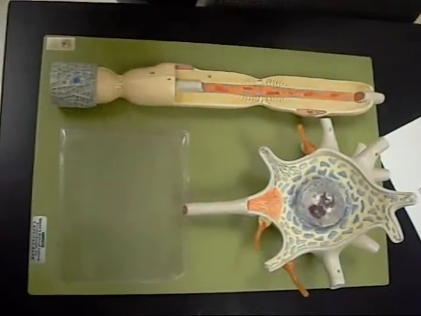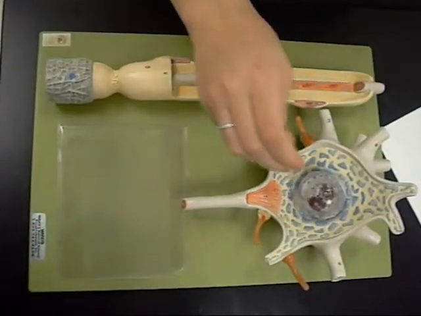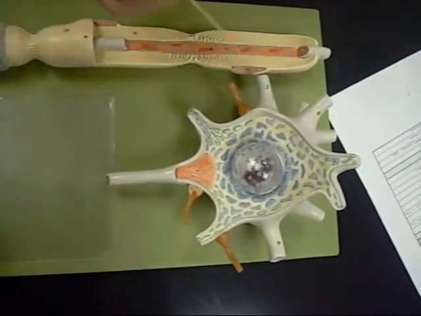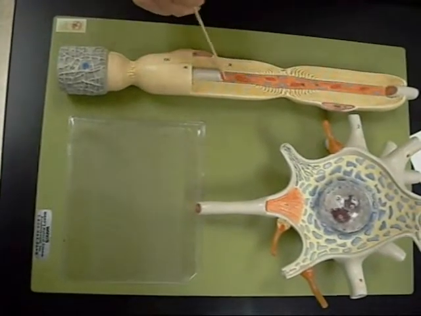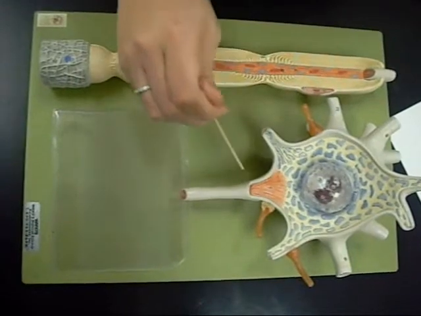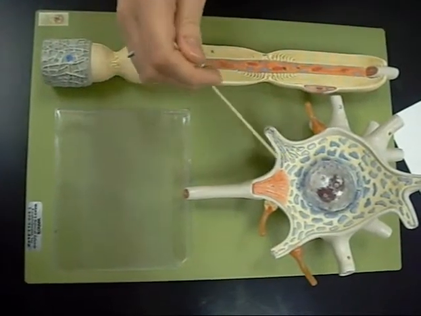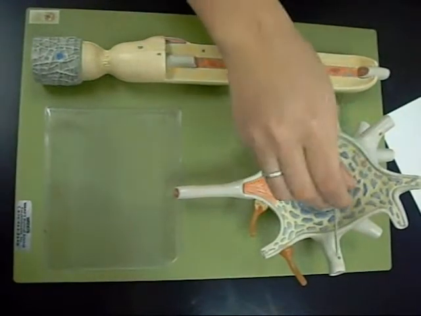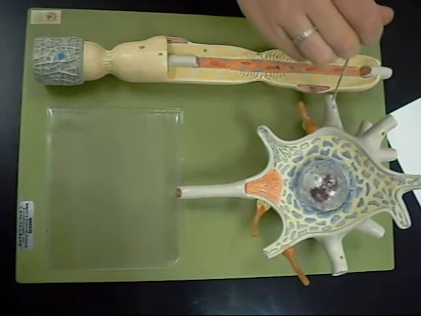To review a neuron, this is the soma, and this is an axon right here, and it comes off from here. And this is the axon hillock, where the axon connects to the soma. And these white things coming off are dendrites.